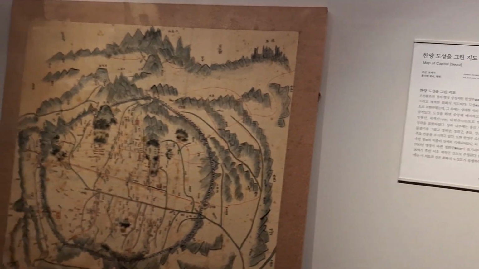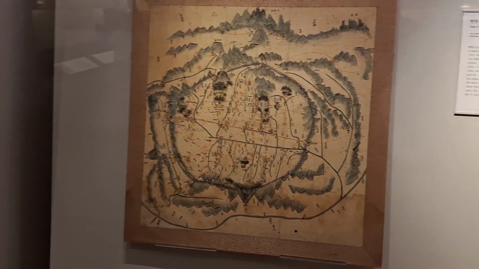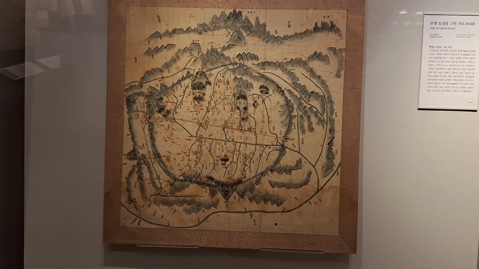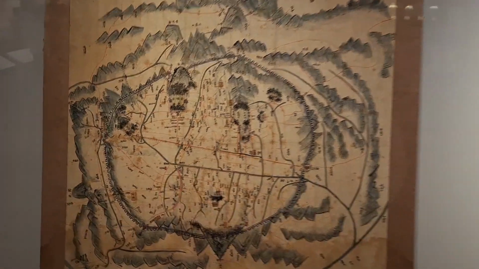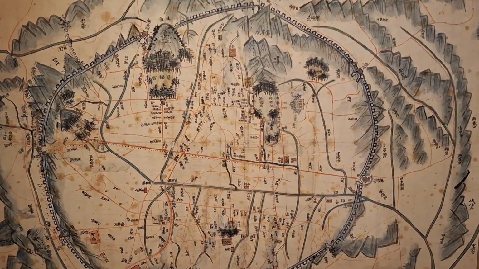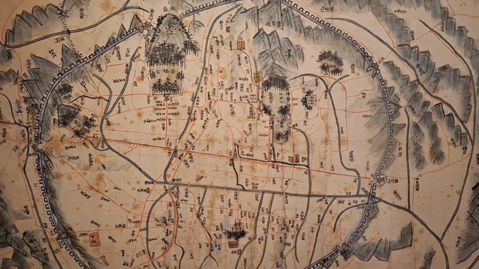18th century, so 1700s. I'll give you a little look-see in on where we are. We're in Seoul.